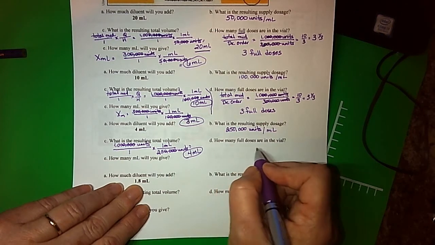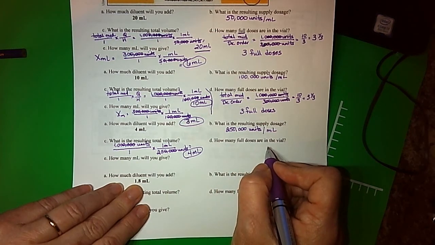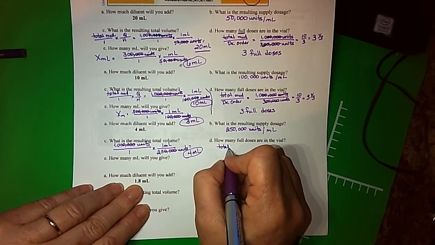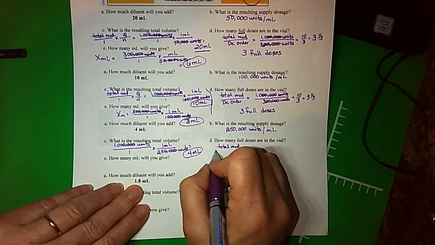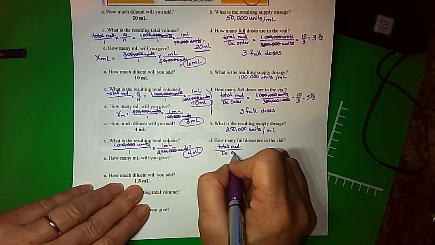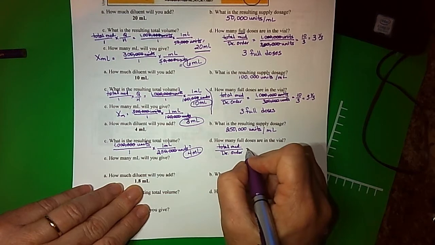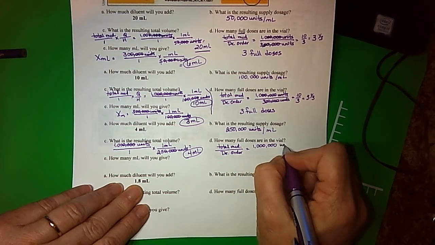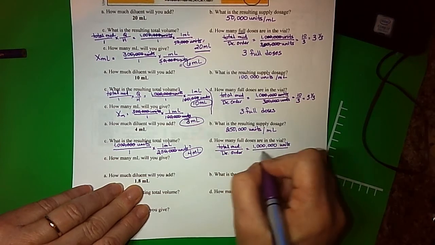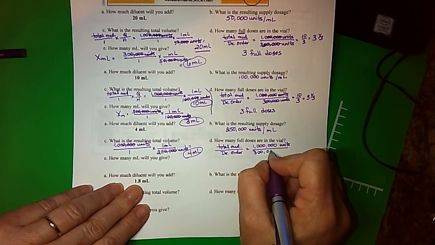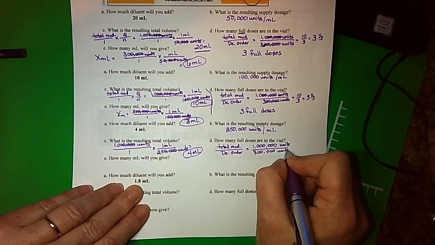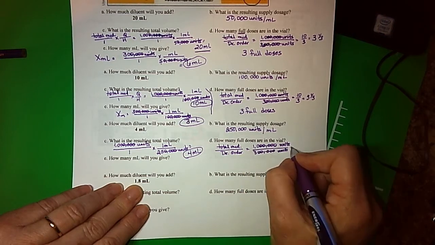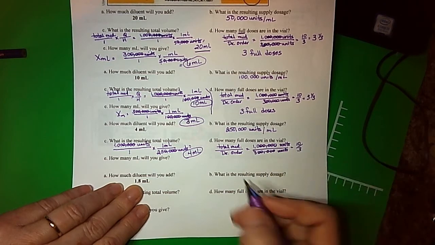So how many full doses are in the vial? So this takes my total medication over my doctor's order. Are y'all seeing a pattern here? 1 million units. Doctor's order is 300,000 units. Cancel 5 zeros, cancel 5 zeros. I've got 10 over 3.